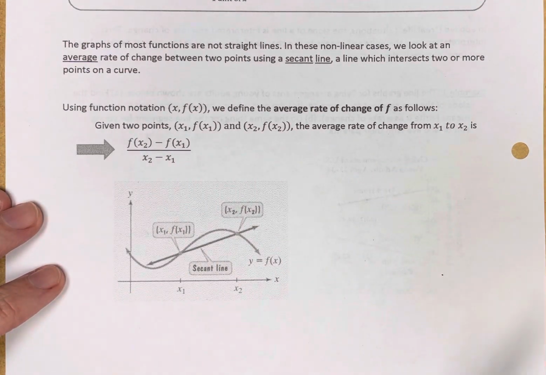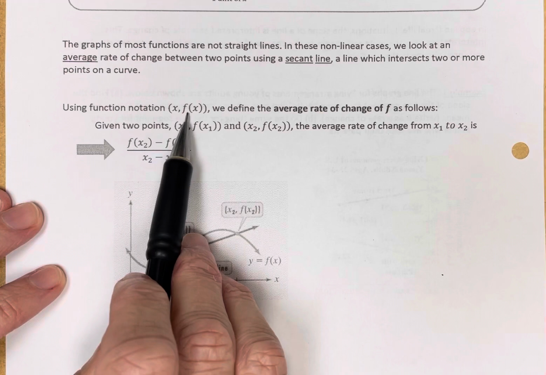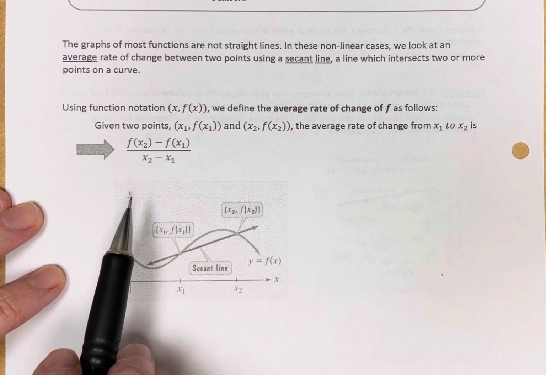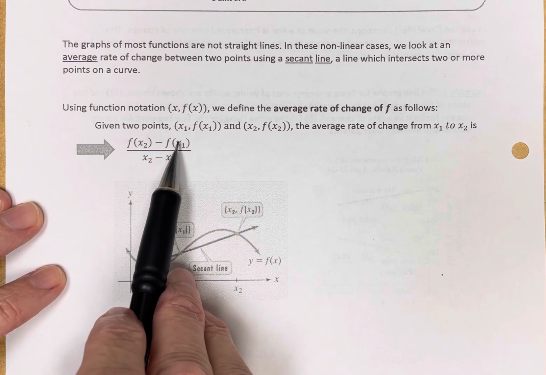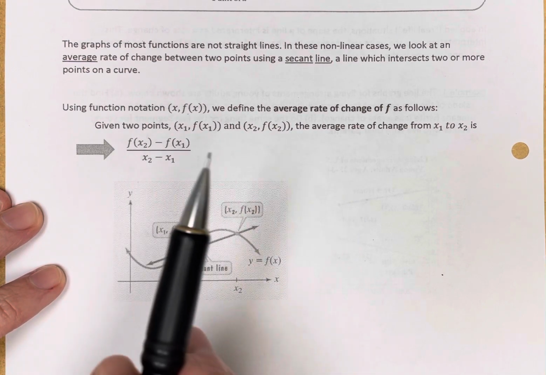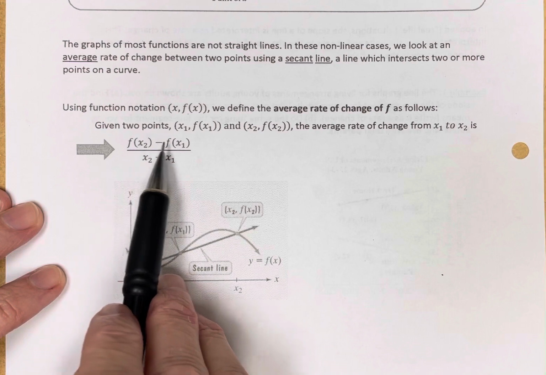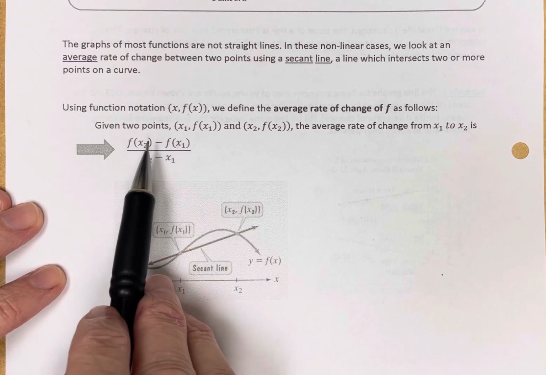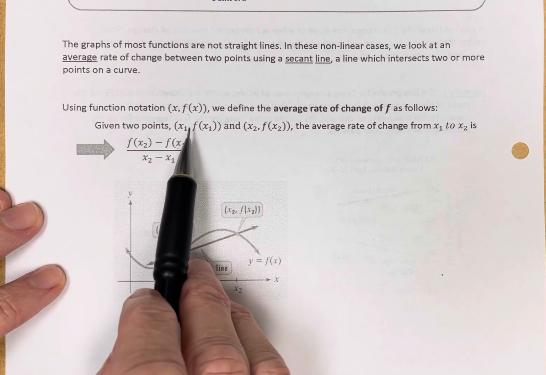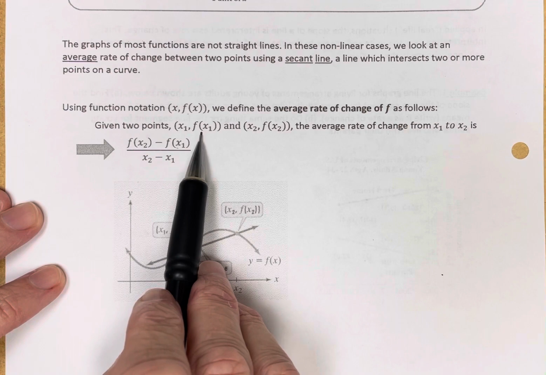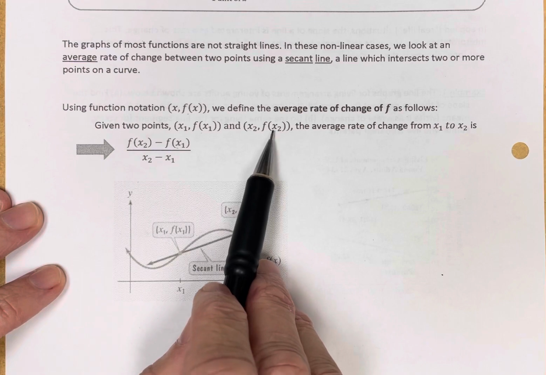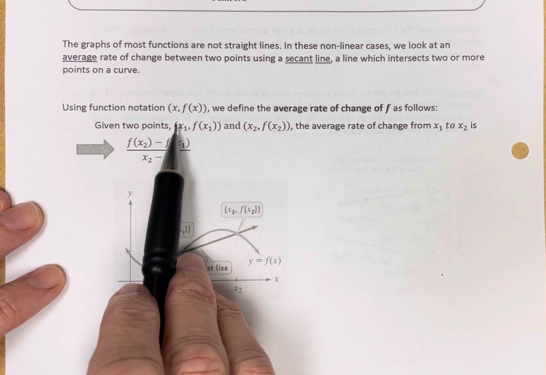Using function notation, we have an x and our y is now f of x. We define the average rate of change as follows. As opposed to y2 minus y1, we'll replace that with f of x2 minus f of x1. So our 2 points are x1, f of x1 and x2, f of x2. So the change in y is this minus this, and the change in x is this minus this.